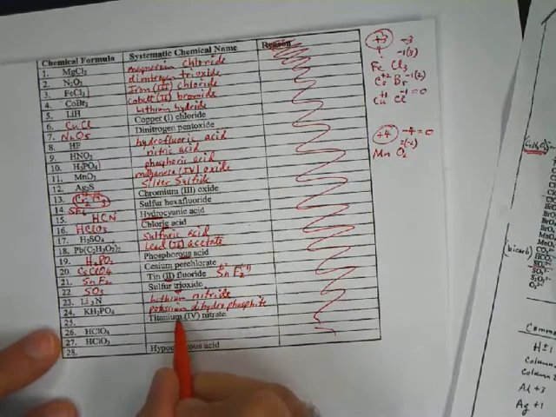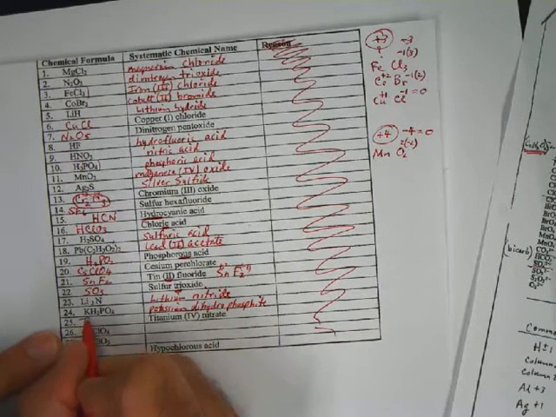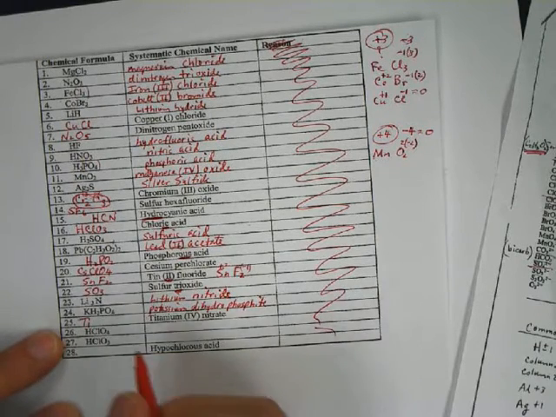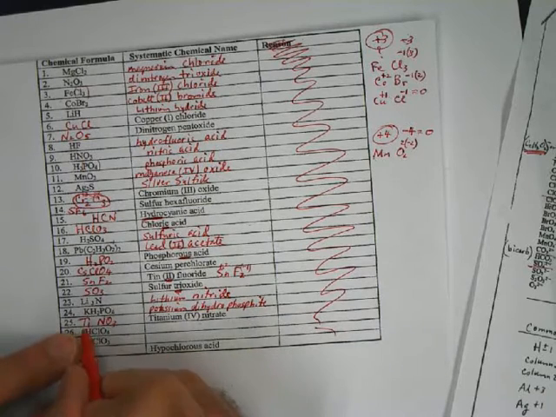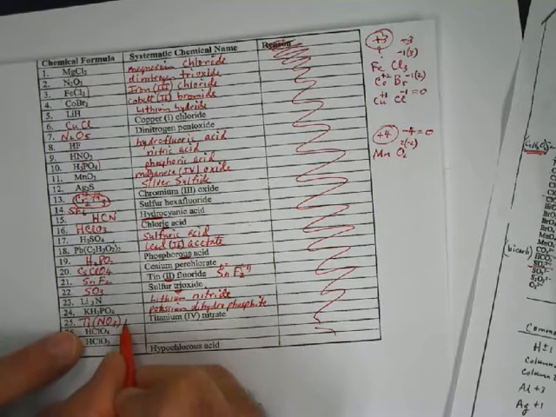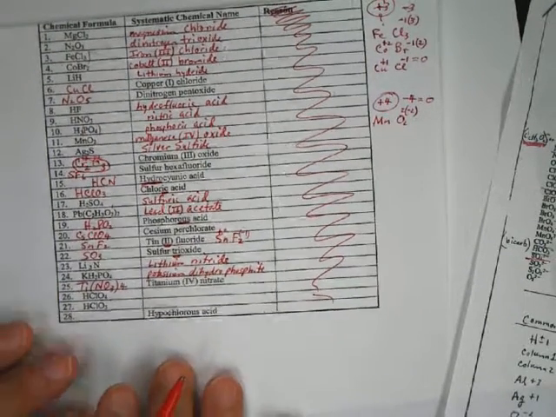Titanium Roman numeral 4 nitrate: Ti, and then nitrate is NO3. But since this has a +4 charge and NO3 has a -1, we need 4 of those NO3s at -1 apiece to neutralize that one titanium at a +4 charge.